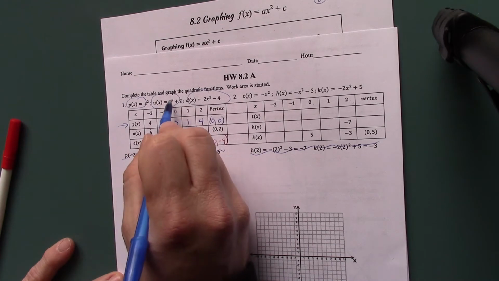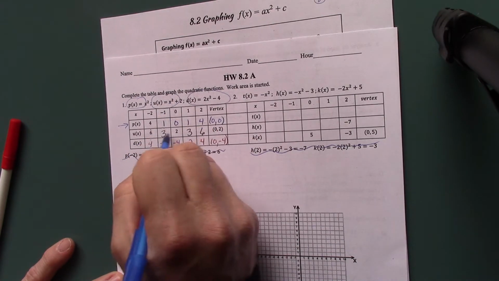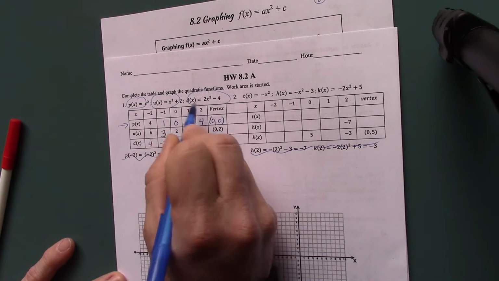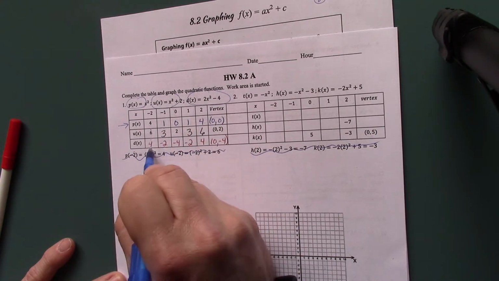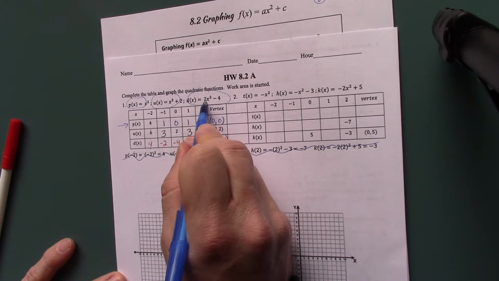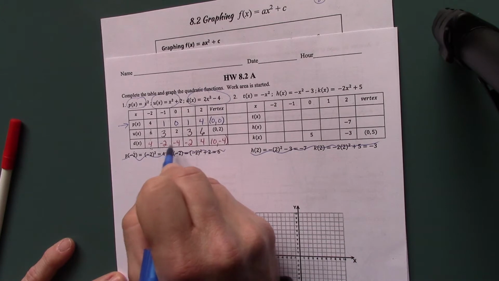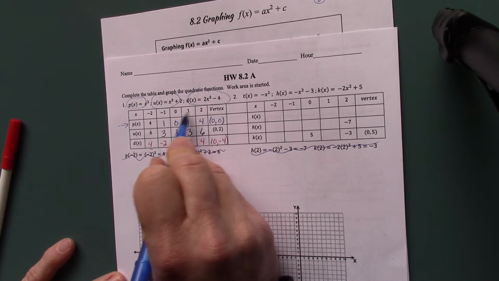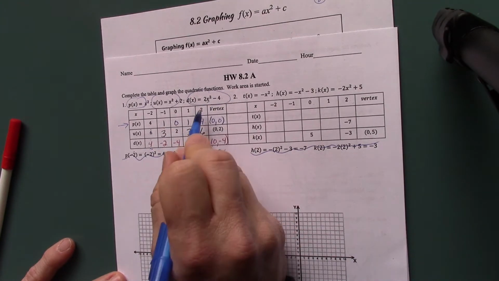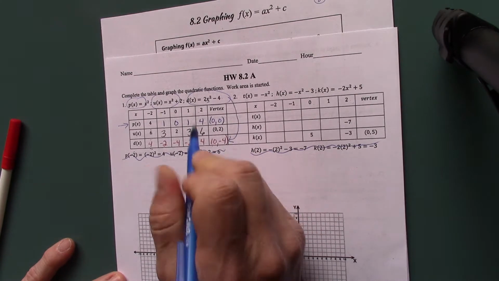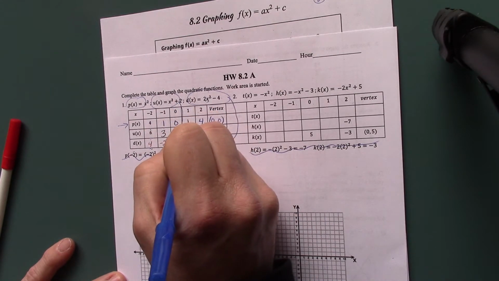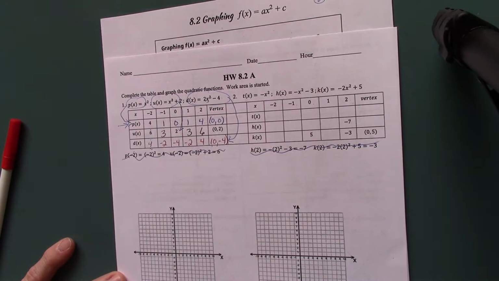And I plug in 1. 1 squared is 1 plus 2 is how I got 3, and so on. That's how I got this line. And then for d of x, I plugged in negative 2 squared. I get 4 times 2 is 8 minus 4 is how I got 4. And the rest of these numbers were, again, from plugging each of those numbers in for x for that function. So again, this is that. These are the pencil. And this is that first line.